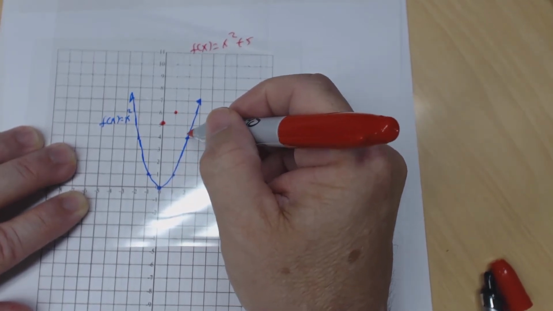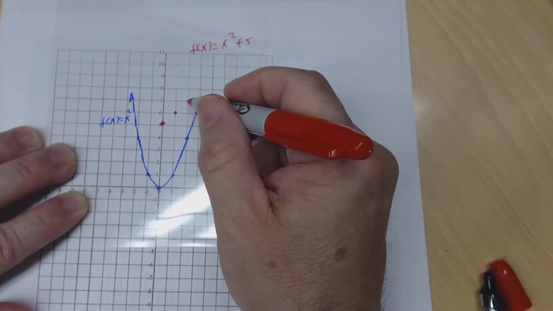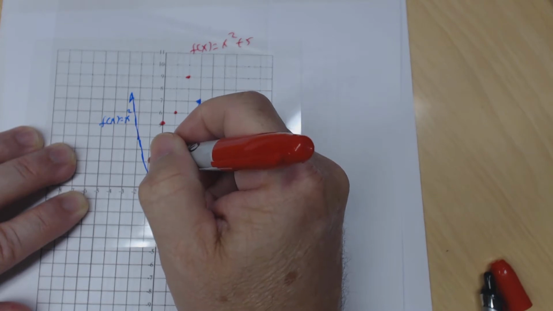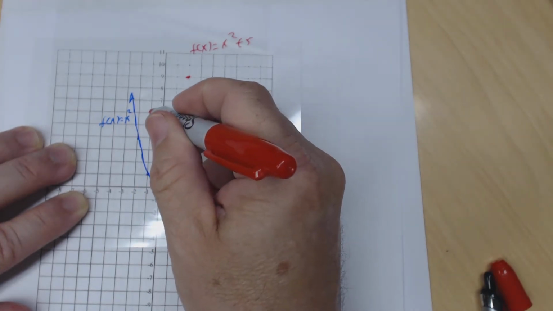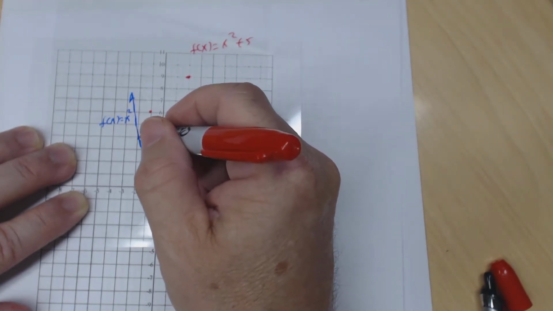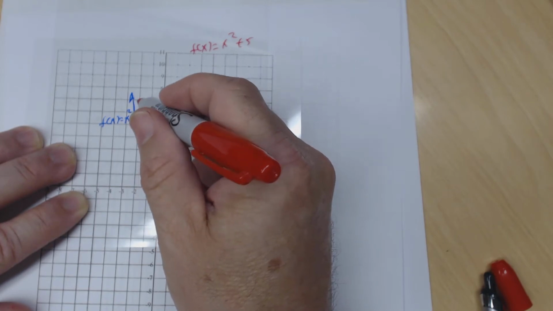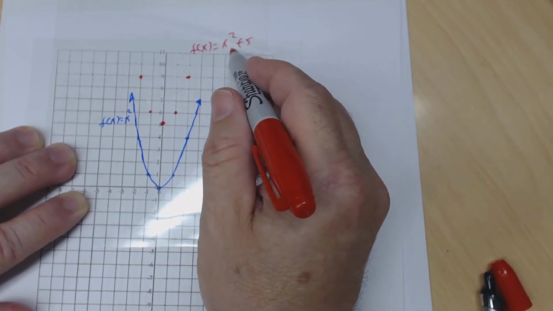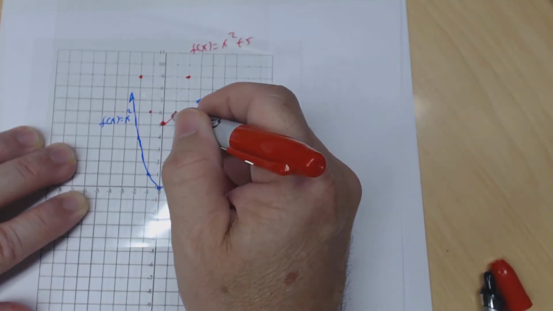This point shifted up 5 units. 1, 2, 3, 4, 5. This point right here shifted up 5 units. 1, 2, 3, 4, 5. And this point here shifted up 5 units. 1, 2, 3, 4, 5. And so my function x squared plus 5 looks like this now.